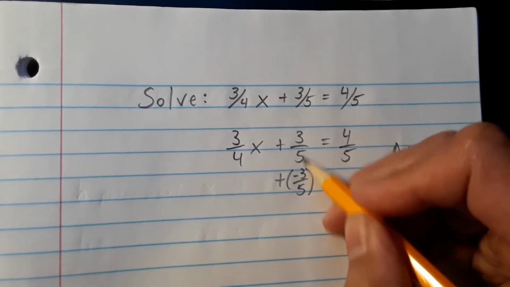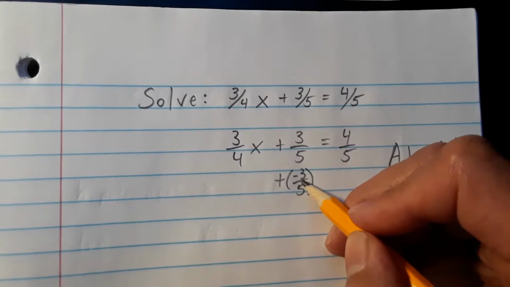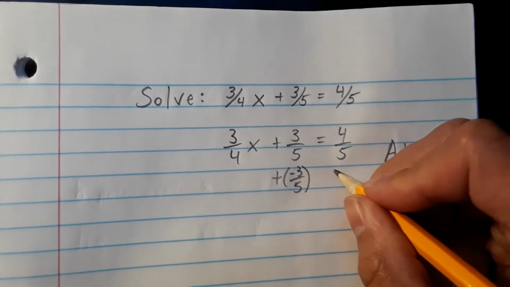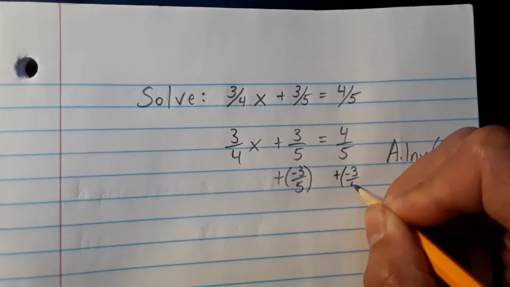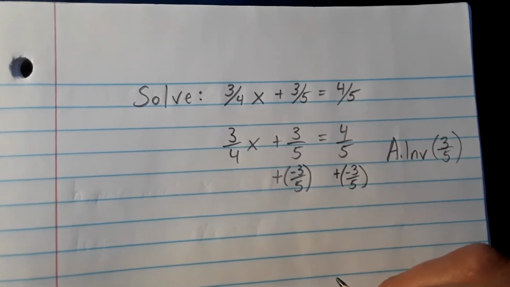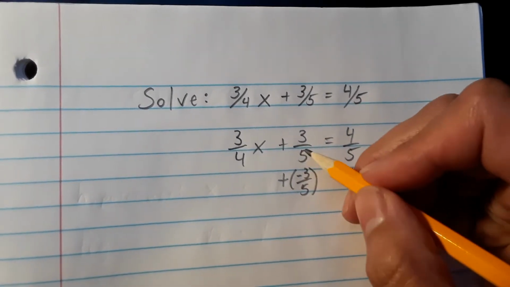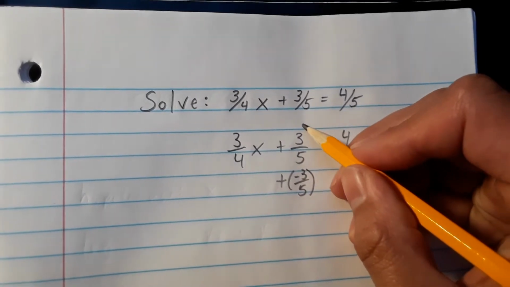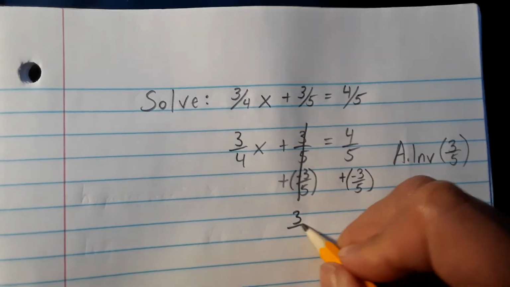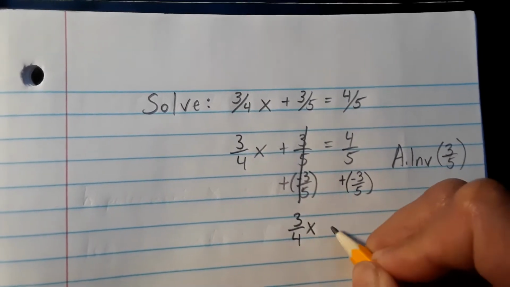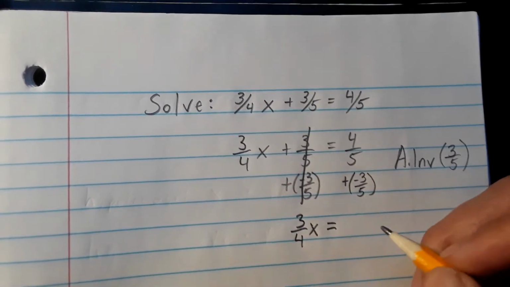So we're going to add that over here below 3/5, and then to the other side of the equation as well. We're going to add negative 3/5 over there. So this, as usual, 3/5 plus negative 3/5 is just going to cancel, and it leaves us with 3/4 x on the left-hand side of the equation.